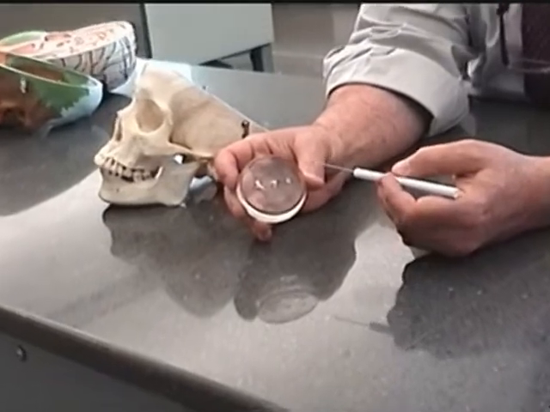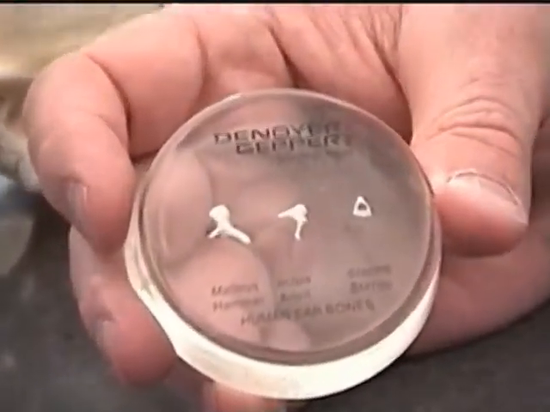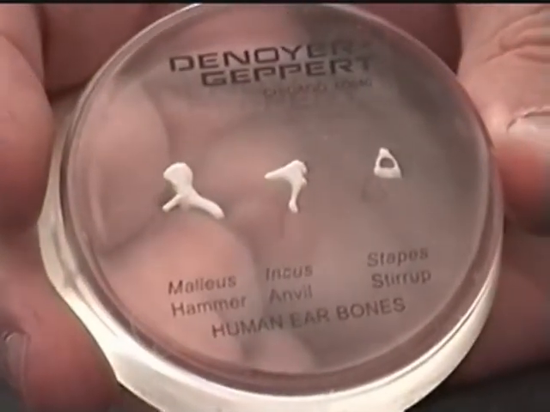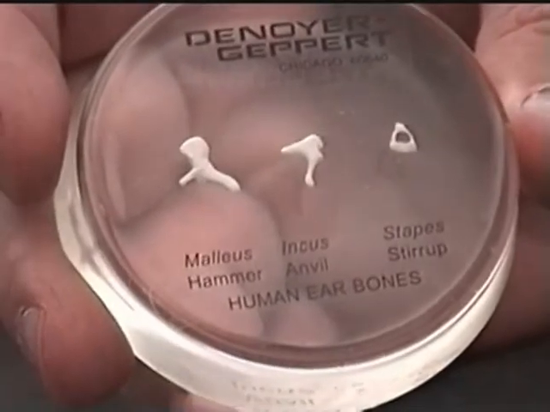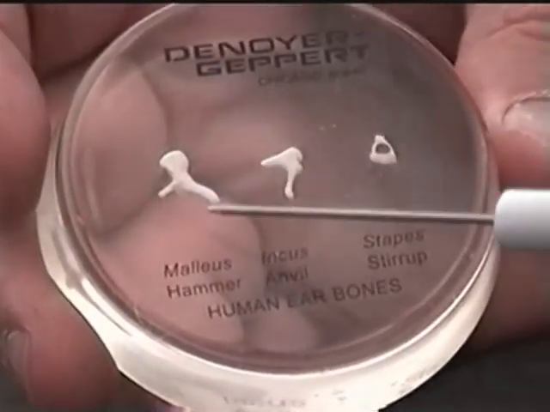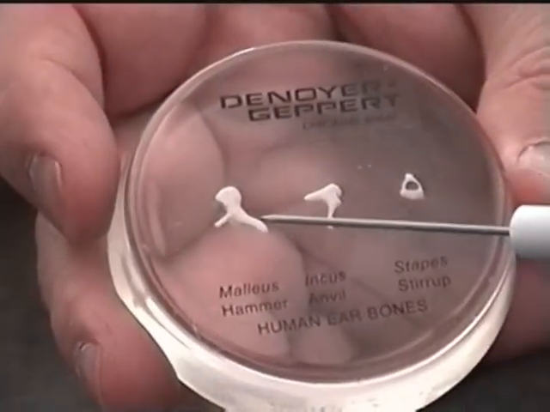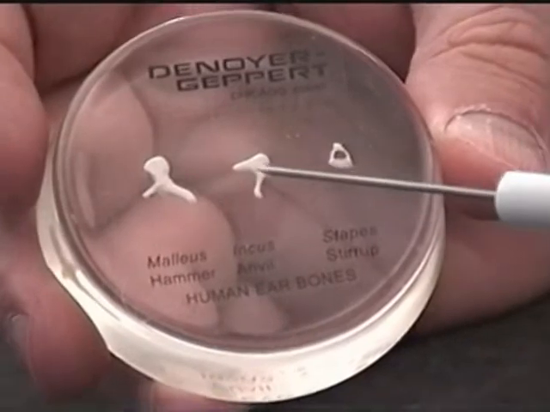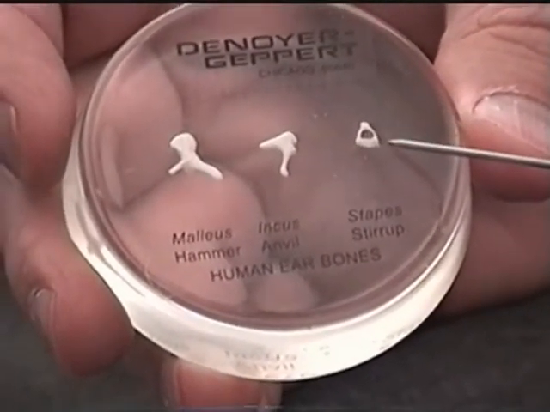One of the unique characteristics of the skull is that we have three little bones that are part of our vibrational pathway for hearing. They're called auditory ossicles. The three little bones are embedded in plastic here. The lateralmost one, or the outsidemost one, is the malleus. The one in the middle is the incus, and then the innermost one would be the stapes.